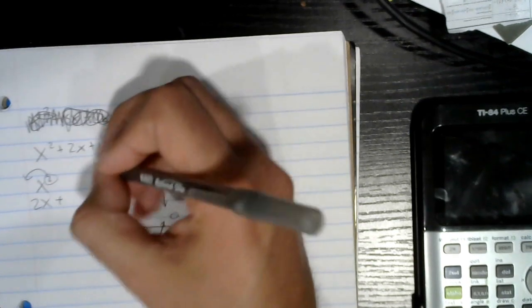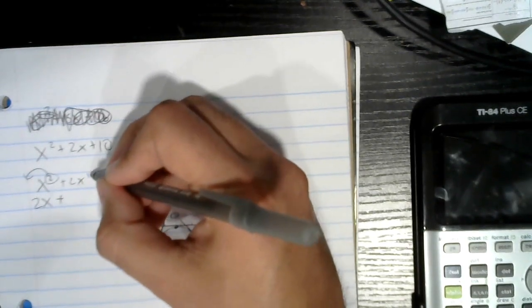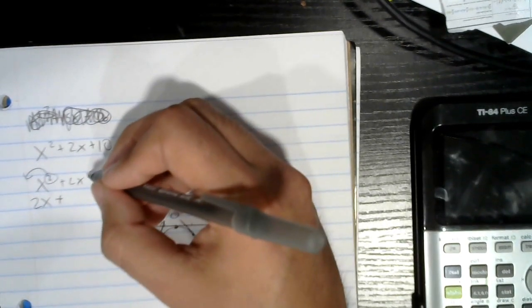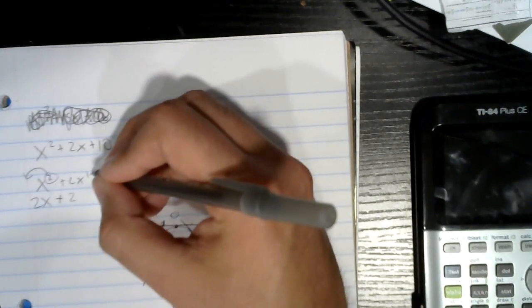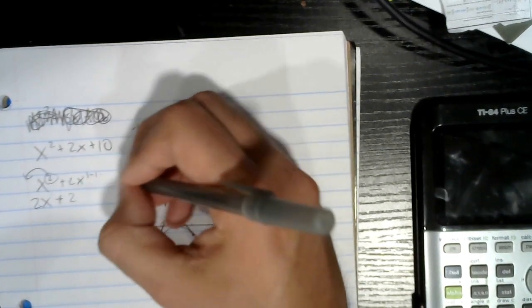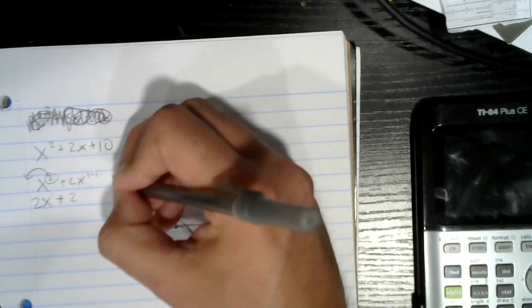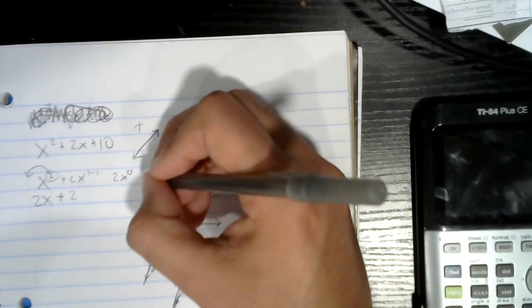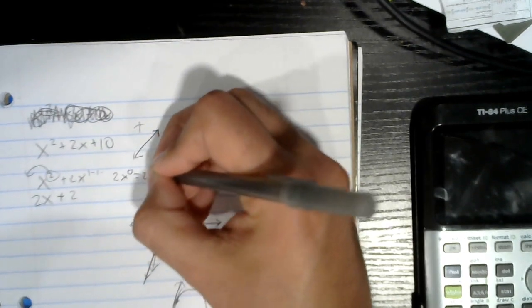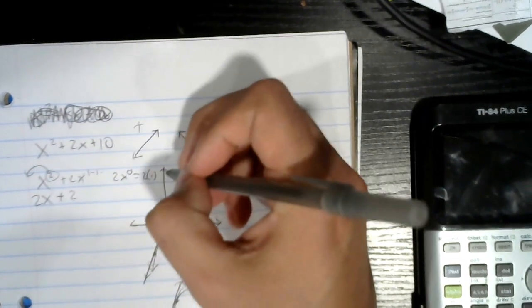2x, okay? Then the derivative of 2x, since there's a 1 there already, we're going to subtract 1. We multiply it by the 2. 1 times 2 is just 2. Okay, and then 1 minus 1 is 0. So now our new equation is going to be 2x to the 0 power. X to the 0 power, anything to the 0 power is 1. So this becomes 2 times 1, which is just 2.